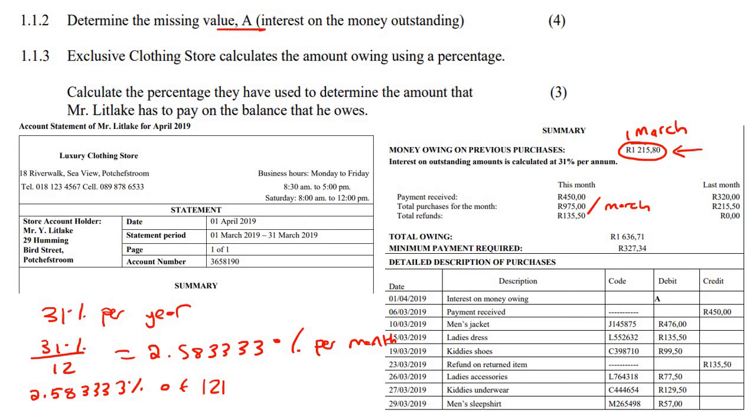which is 1215.80. Now, percentage, just type the percentage on your calculator, and then of means times, and you end up with 31 Rand and 41 cents.